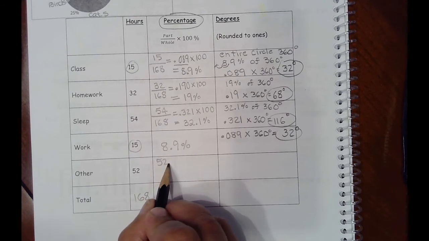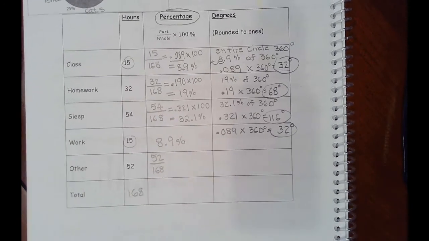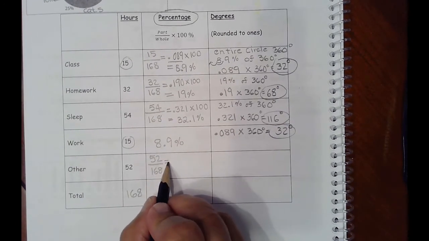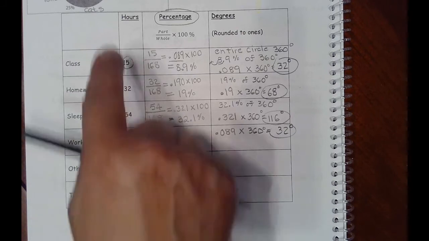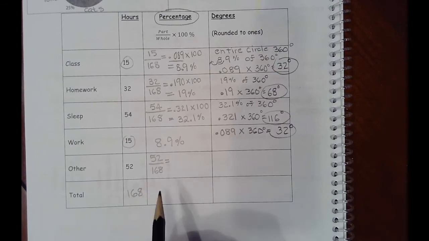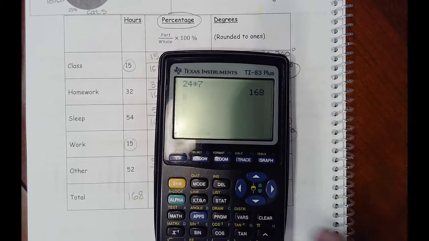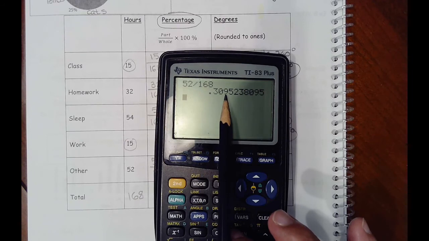For other tasks, it's 52 out of 168 hours spent on other tasks. This is just how the student spends their entire week. This adds up to the number of hours in a week. But anyway, 52 divided by 168 is, let's see, if I round to the third decimal place, as I have with all the other numbers, I'd have to bump that number up to a 10.